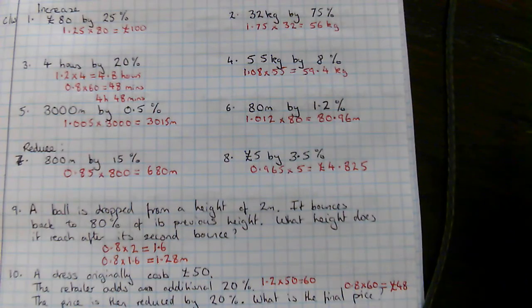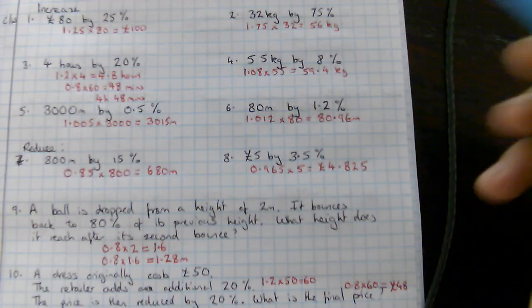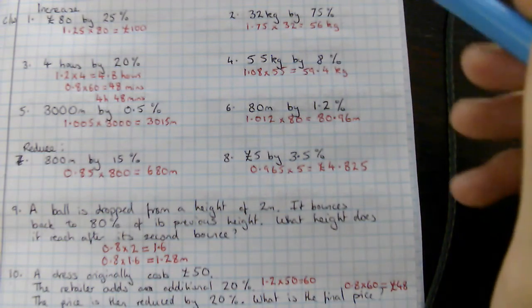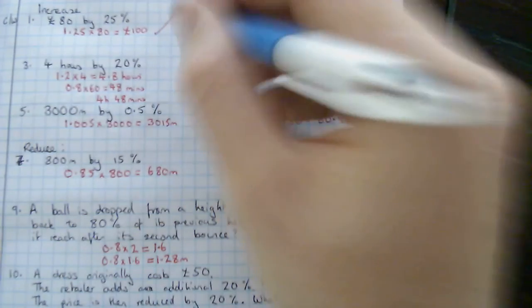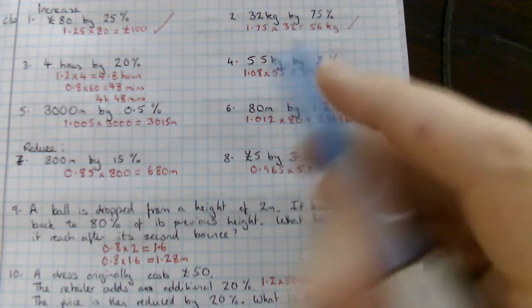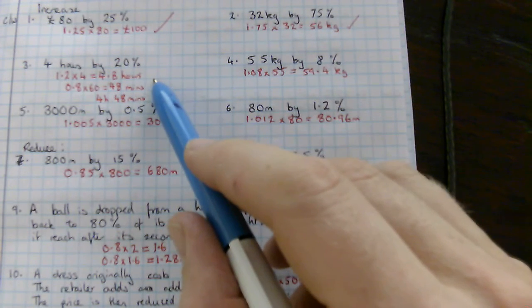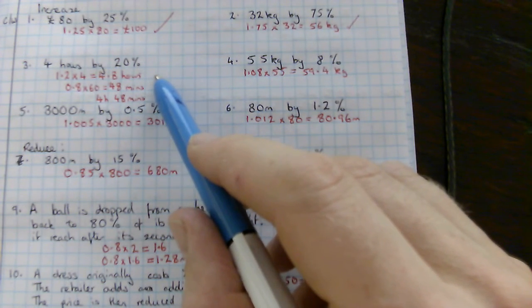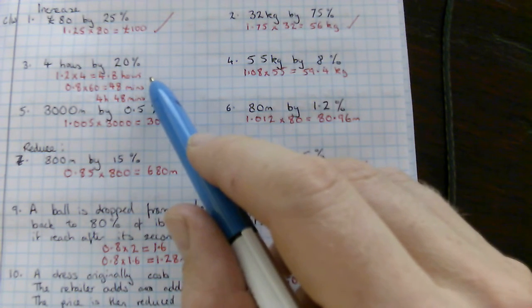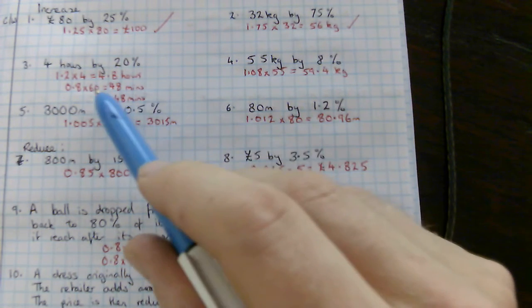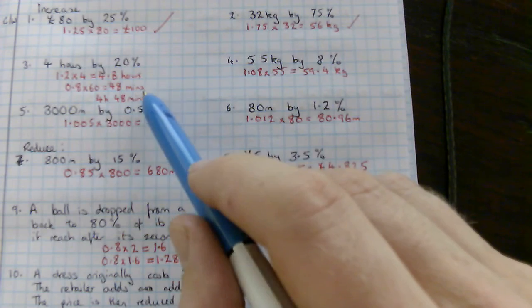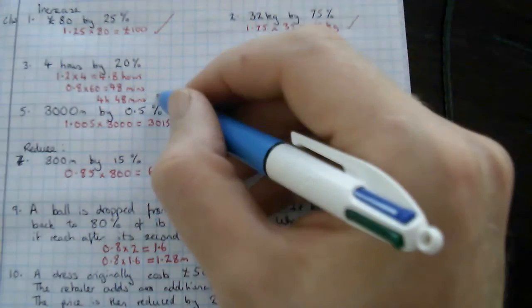Okay, so let's just have a quick look at the solutions. You should have got your decimal multiplier of 1.25 for the first one, giving you an answer of 100.56. For question 3, you got 4.8 hours when you did your calculation. When you've got hours, you should be turning them into hours and minutes. So 0.8 times 60 gave you 48 minutes, gave you 4 hours and 48 minutes.